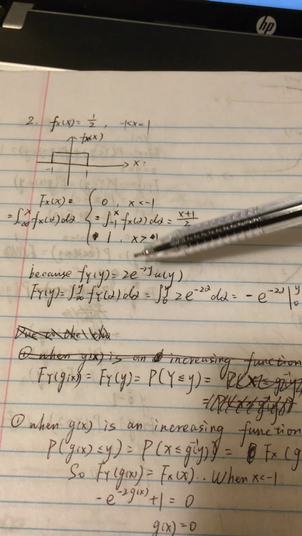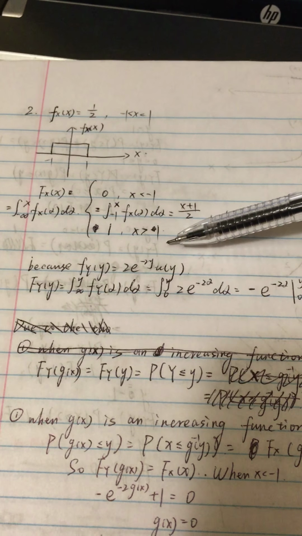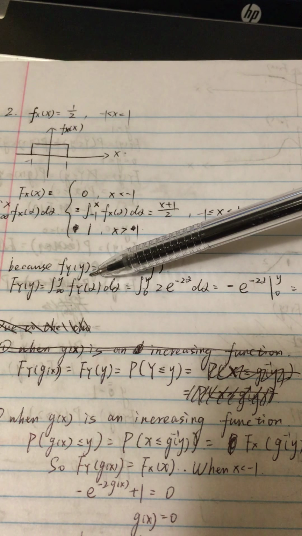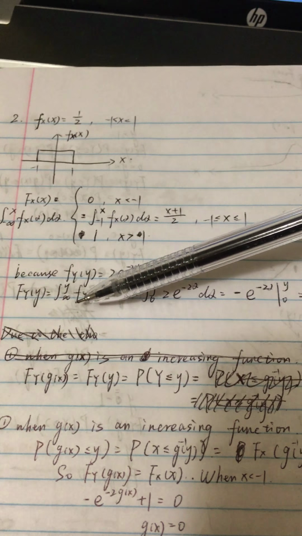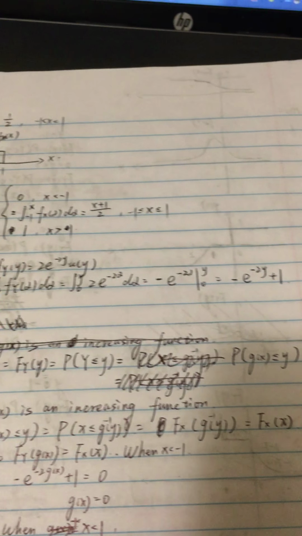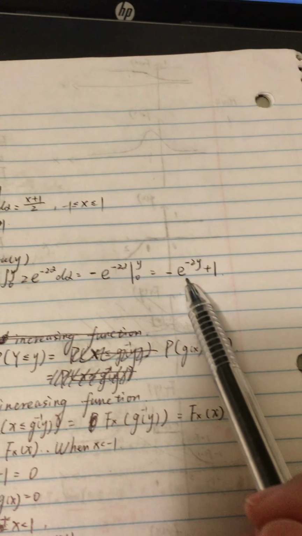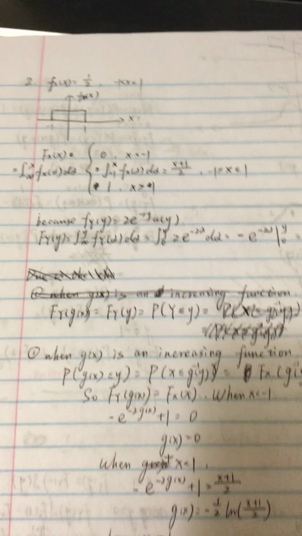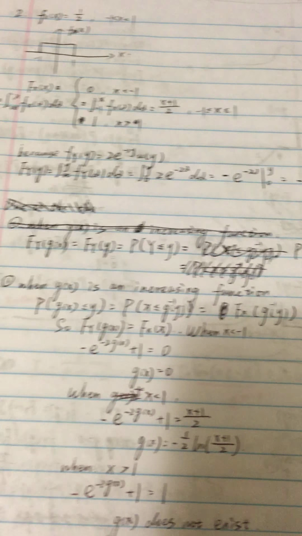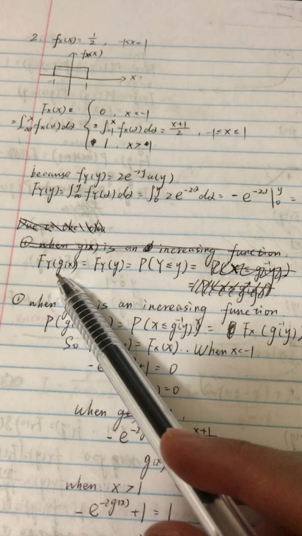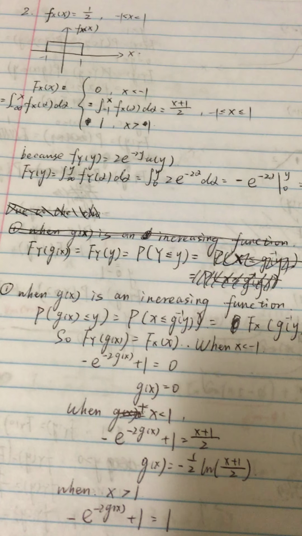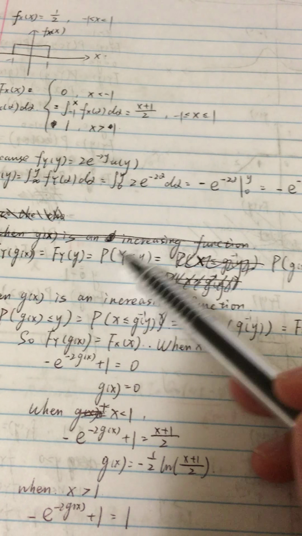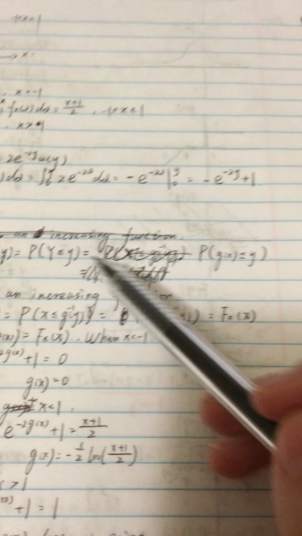Because fy is 2 times e to the power of minus 2y times uy, capital Fy is the integral of it from minus infinity to y, so we could get the expression of capital Fy equals minus e to the power of minus 2y plus 1. And then we calculate Fy of gx. Gx is equal to y, so we rewrite it here as y, which means the probability of capital Y is less than or equal to y.